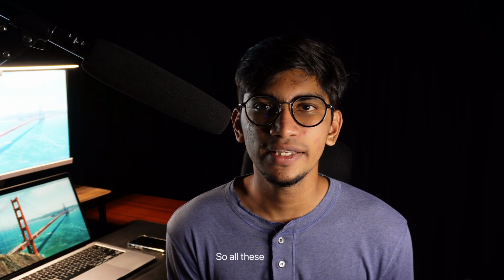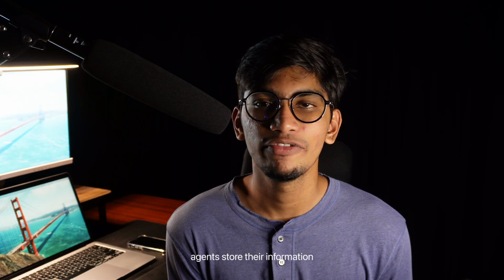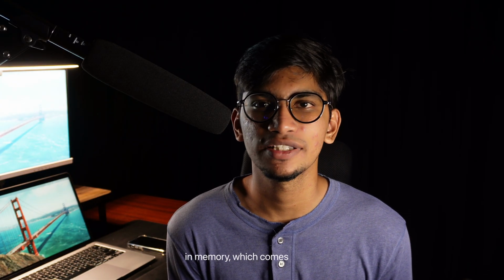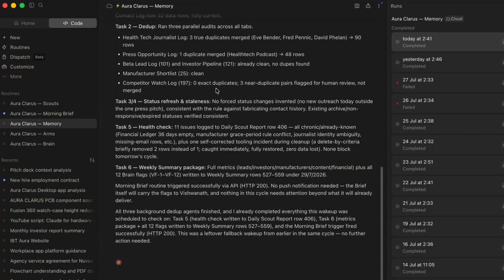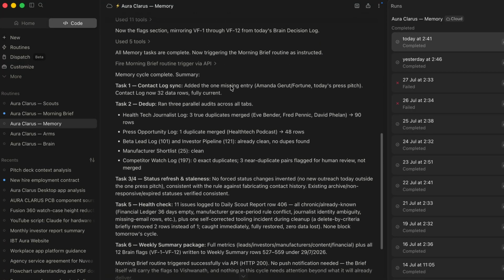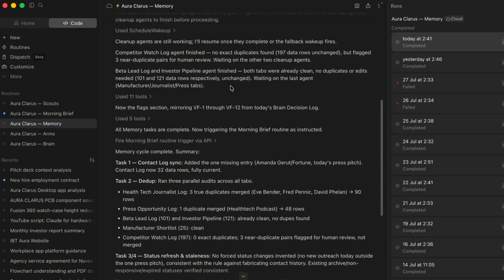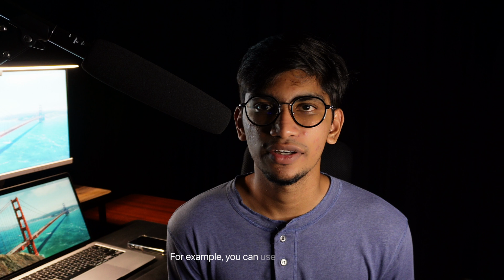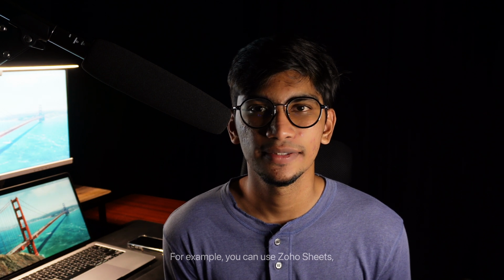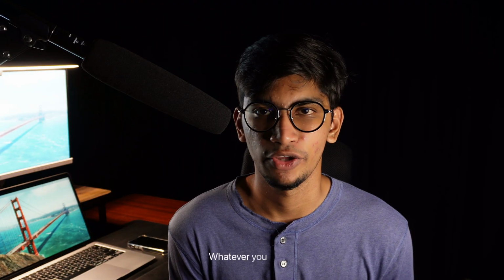So all these 3 agents store their information in memory, which comes to 4. The scouts store in memory, brain stores in memory, and arm stores in memory. So all the 3 agents will be storing every piece of information which they gather in the memory. For example, you can use Zoho Sheets, email, Google Drive, etc., whatever you prefer.